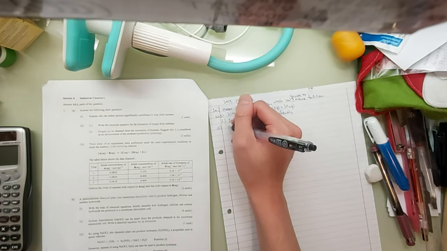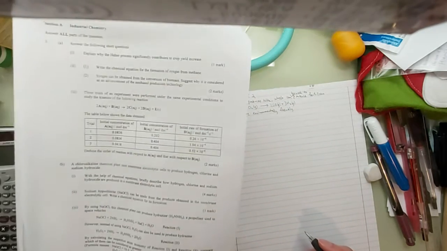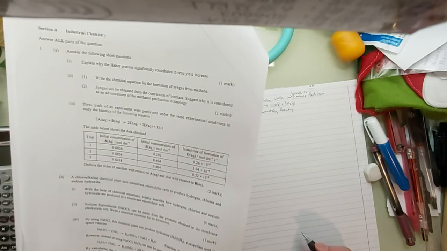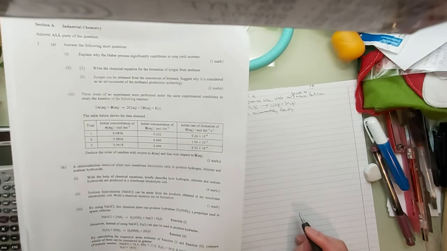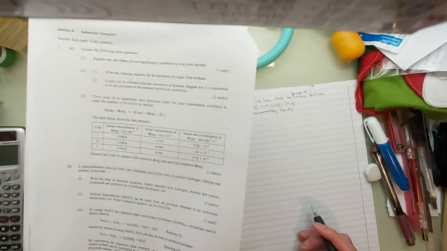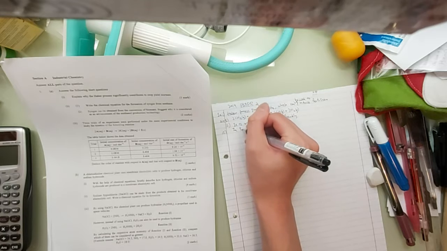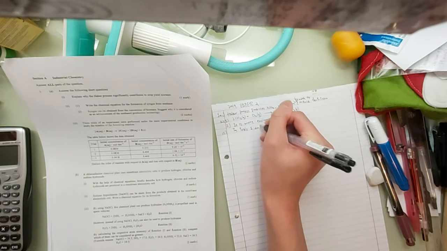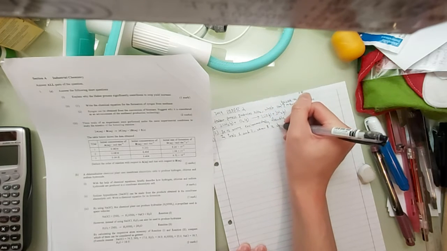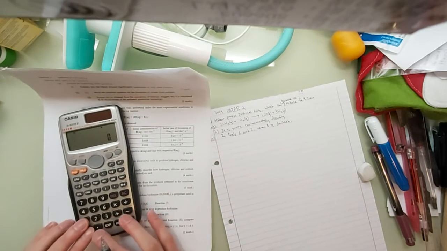Okay, 3. 3 trials of an experiment were performed under the same experiment conditions to study the kinetics of the following reaction. Deduce the order of reaction with respect to A and with respect to B. Okay, this again. In trials 1 and 2, when B is doubled, well, I think this is quadrupled.